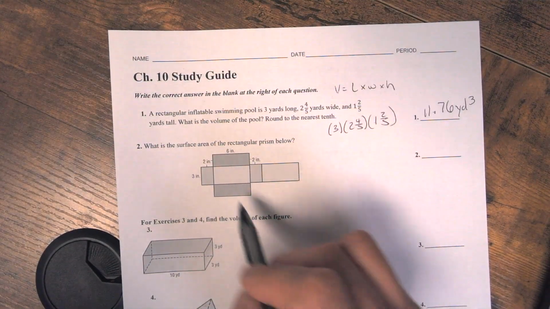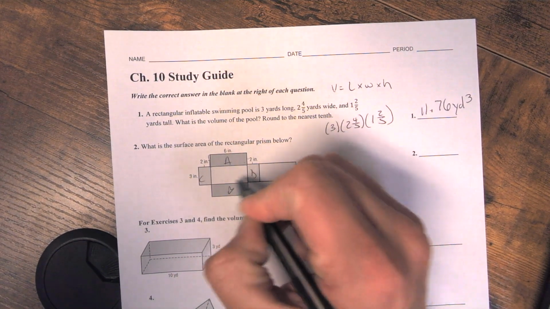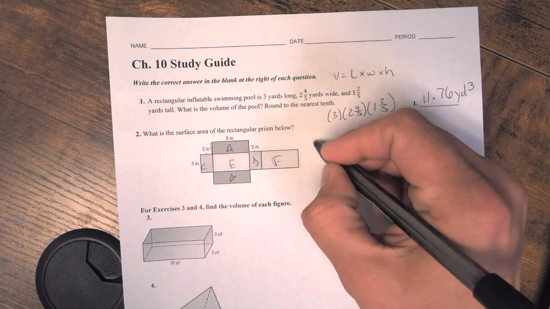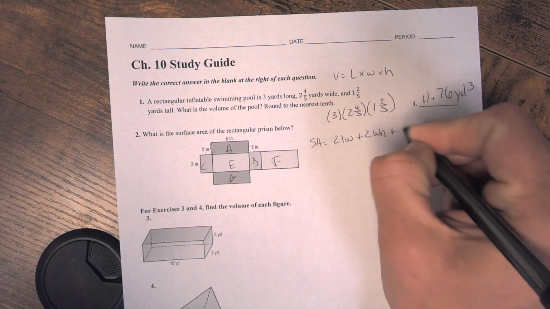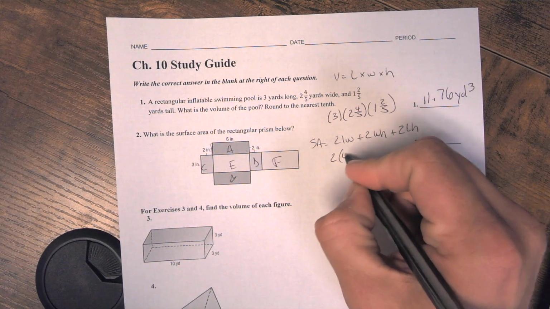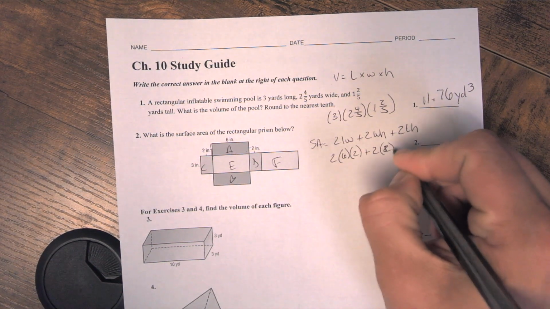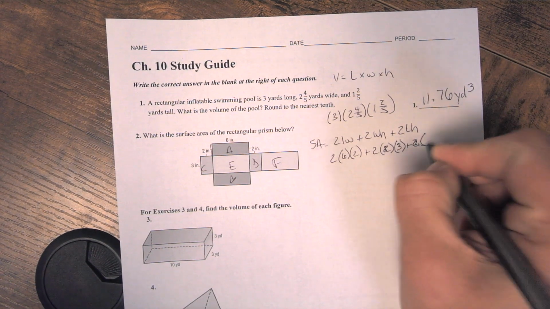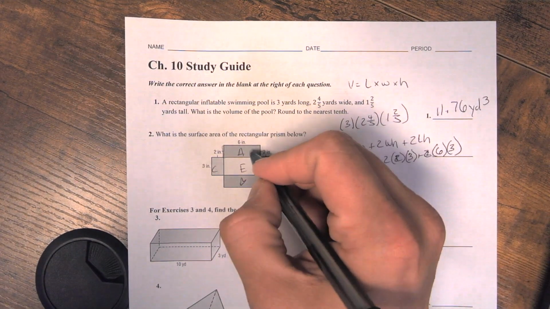Okay, for the surface area of the net, remember, this is why they're shaded differently, because this is A, B, C, D, E, F. You're finding the area of every side, or you can use the formula 2 times the length times the width, 2 times the width times the height, 2 times the length times the height. Okay, so the length 6, the width is 2, and the height is 3. Or you can find the area of each side.